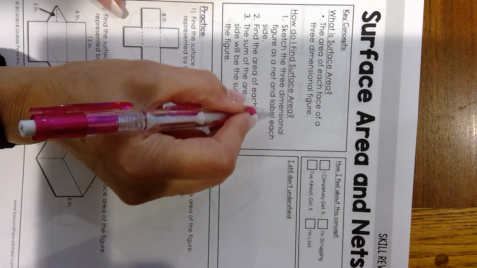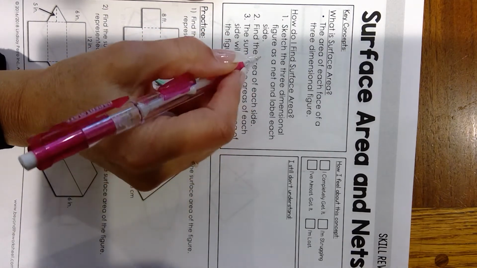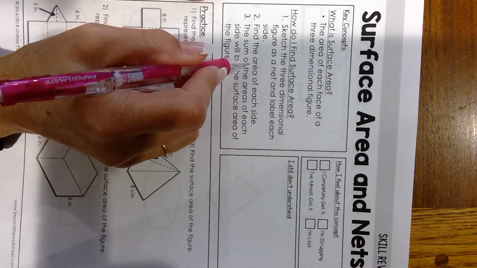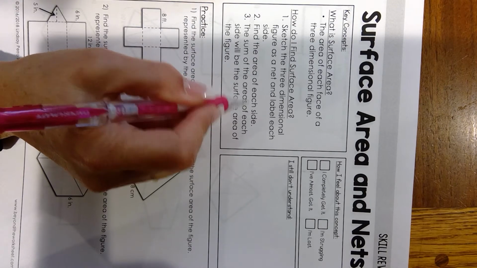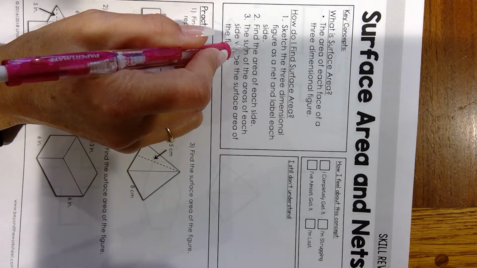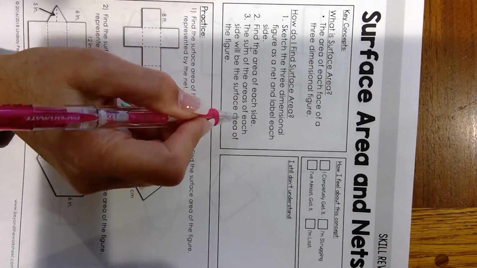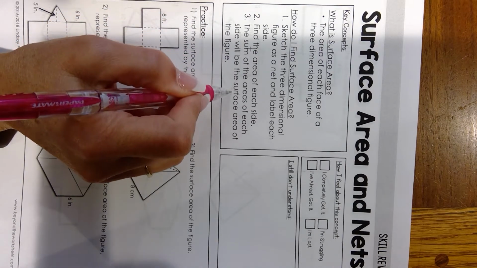So the first thing is that we need to understand that the surface area is the area of all of the outside parts of the shape. So we typically can sketch the three-dimensional figure as a net and then label each side. We need to find the area of each side because we're going to add. So remember, the sum needs to add the areas of each side, and that will be the total surface area of the figure.